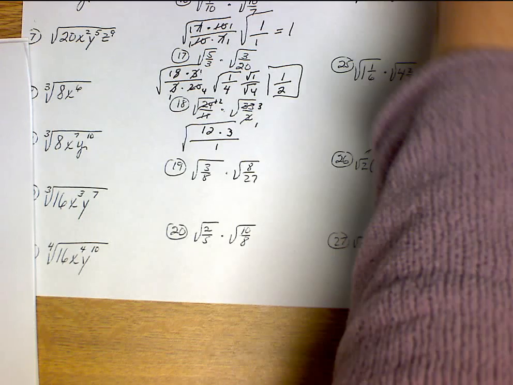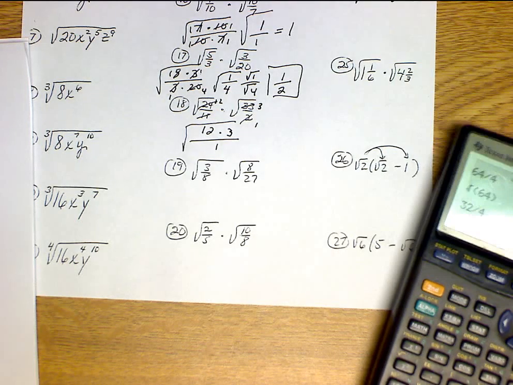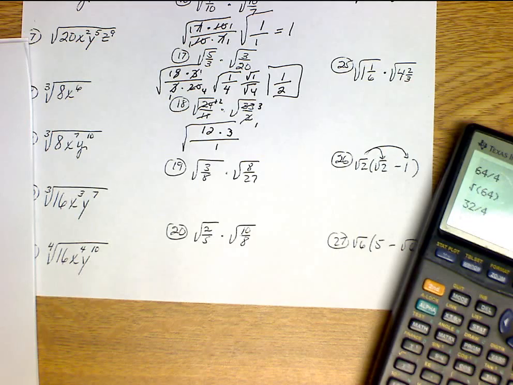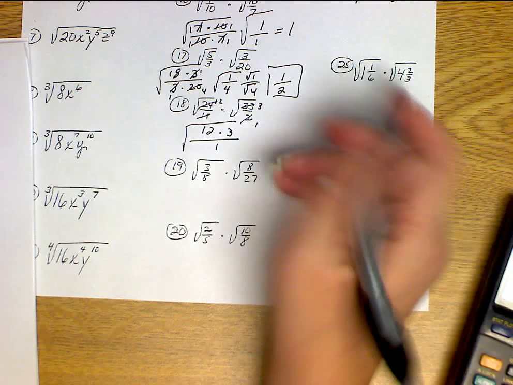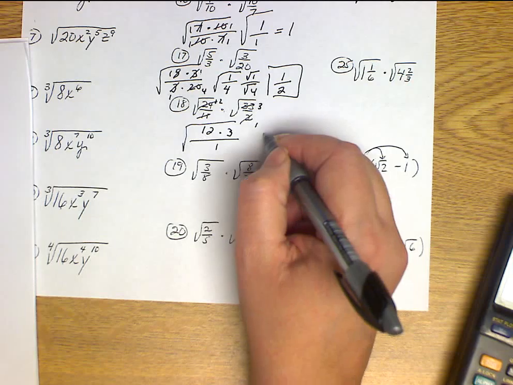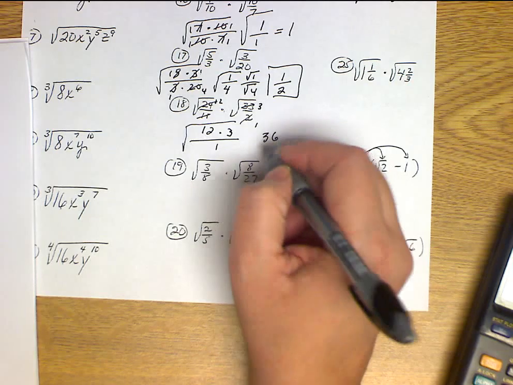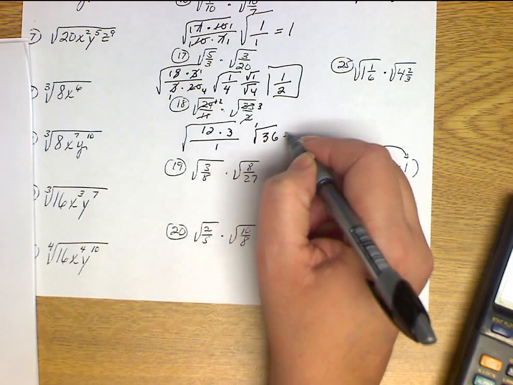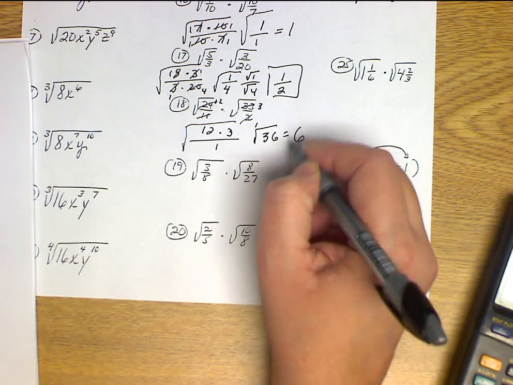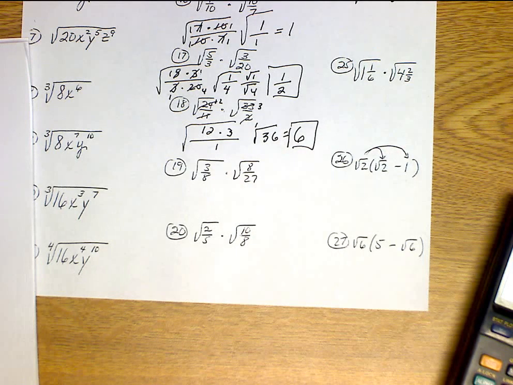So we have our 12 times 3, 36, which is going to be 6. What is 36 divided by 1? Anytime there's a 1 on the bottom, you just want to drop it.